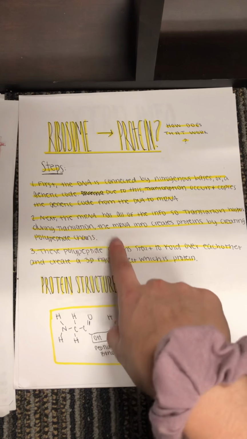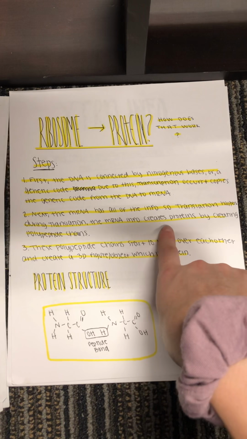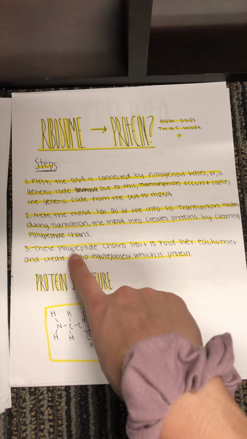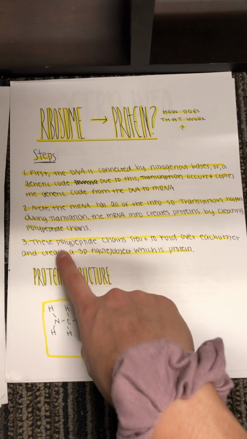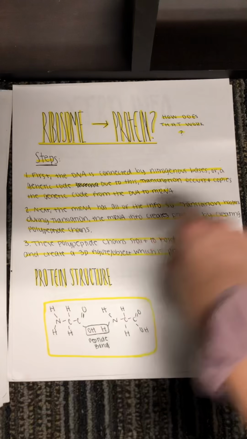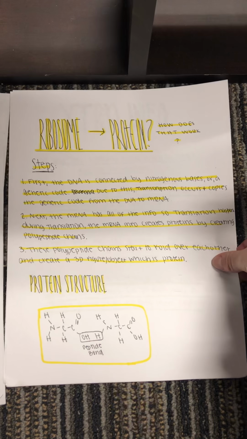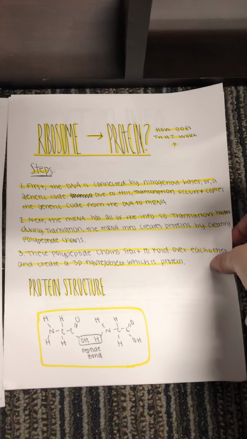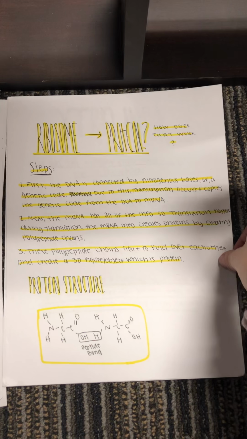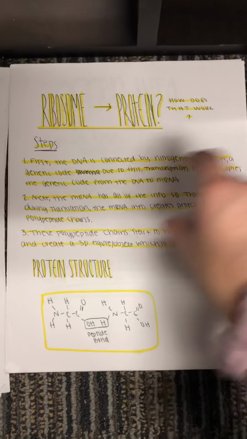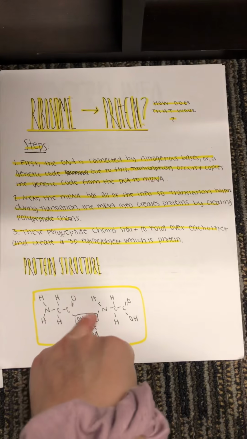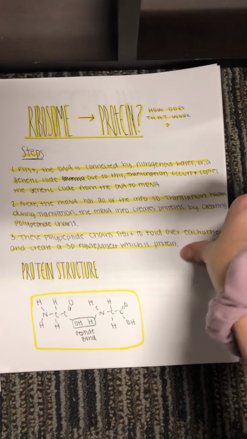During translation, the mRNA info creates proteins by creating polypeptide chains. And then finally, for the physical protein to be created, the polypeptide chains fold over one another and create a 3D figure, or kind of an object, which is considered a protein. So this is a protein structure. Here, they are bound together by peptide bonds.